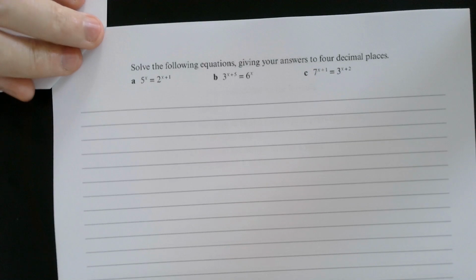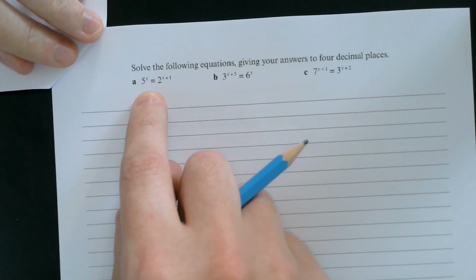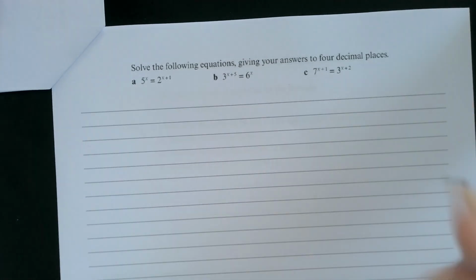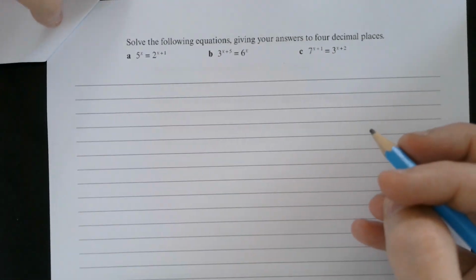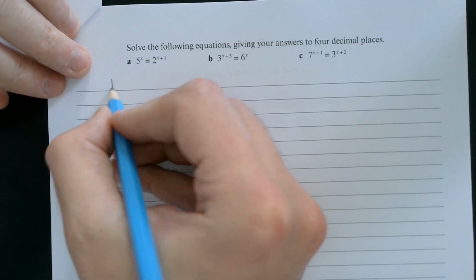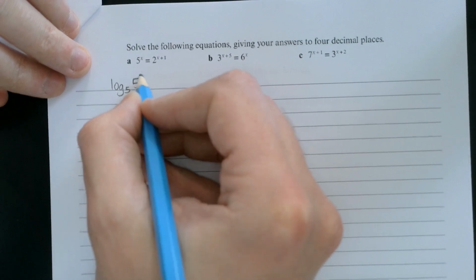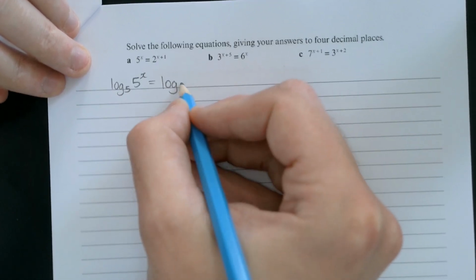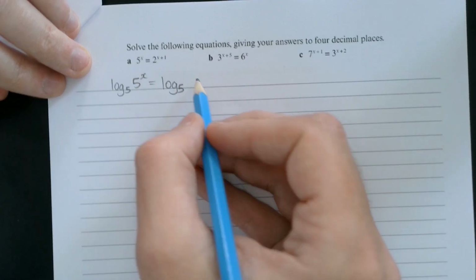If you've got one of these questions where you've got two different bases, you just choose one to take logs of, and it doesn't really matter which one you choose. I'm going to take log base 5. Just do the same thing to both sides. You can't take log base 5 of one side and log base 2 of the other side.